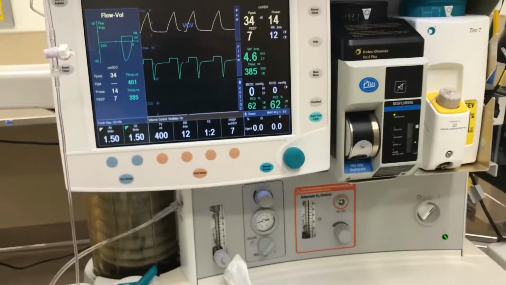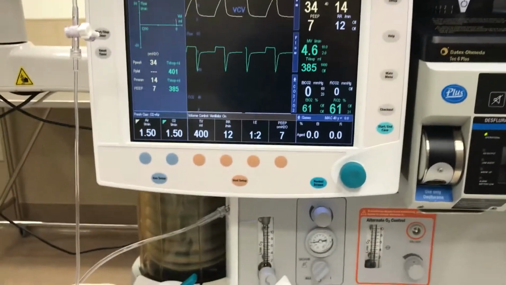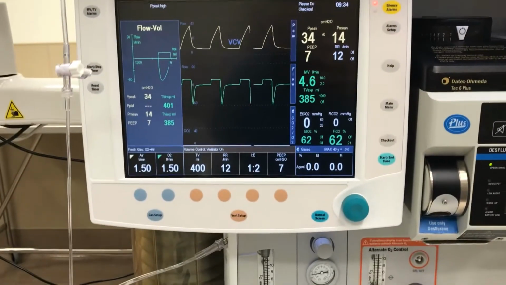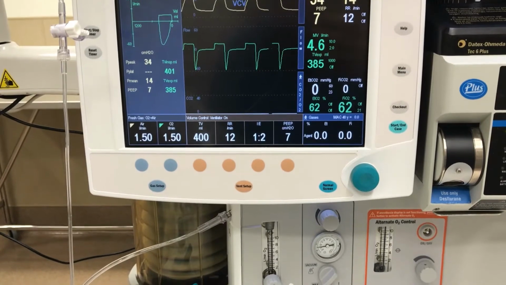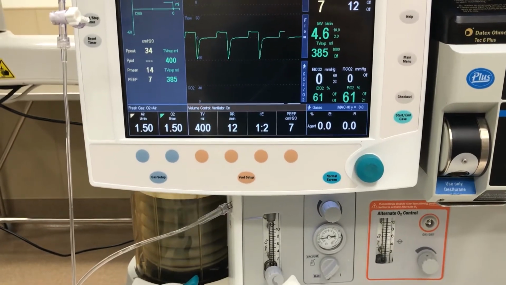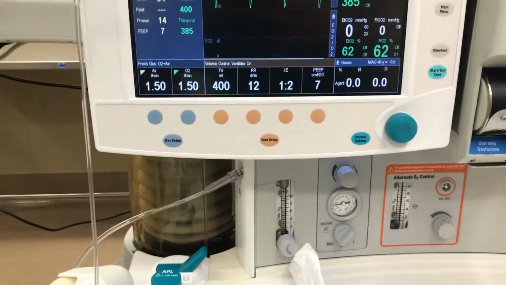If we have to use one of these machines, the CRNA will do the checkout, and we will be in the building to help with the management of them, just because of the unique characteristics.